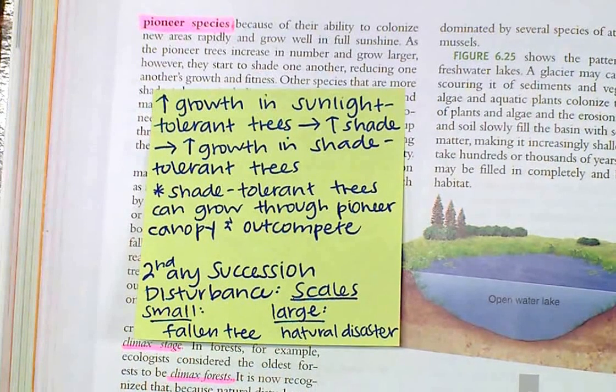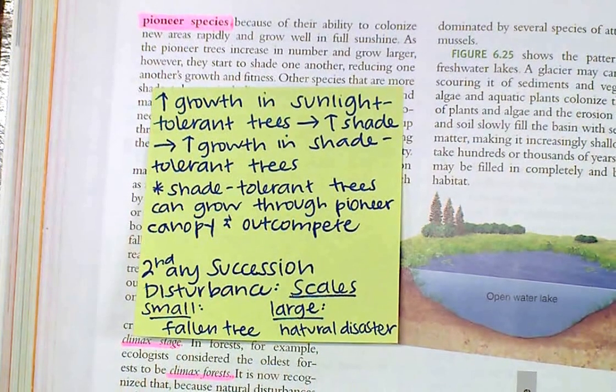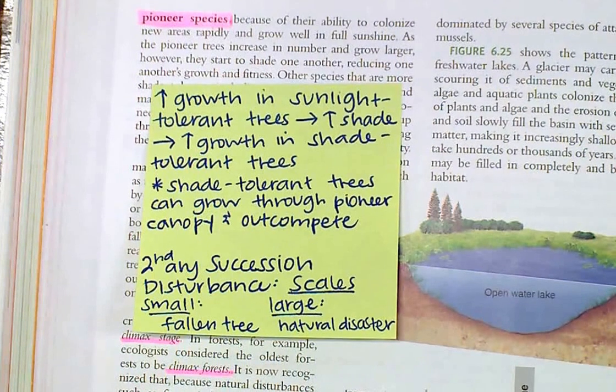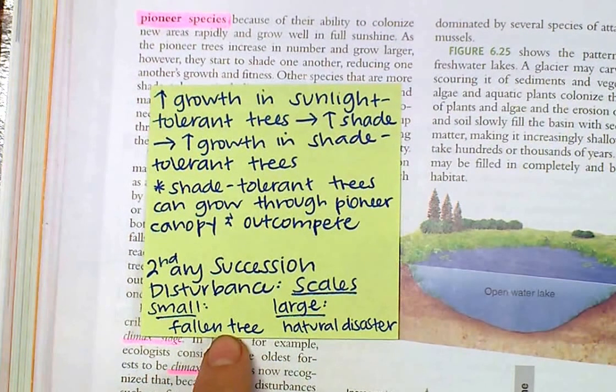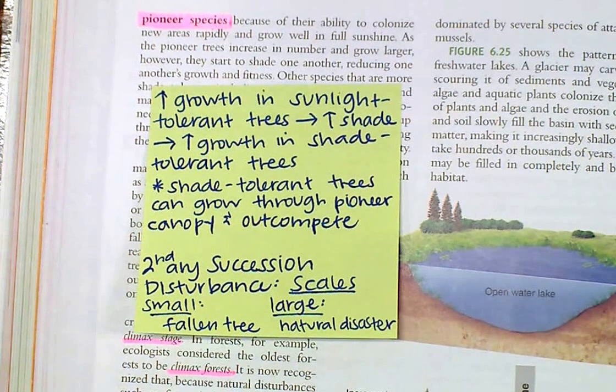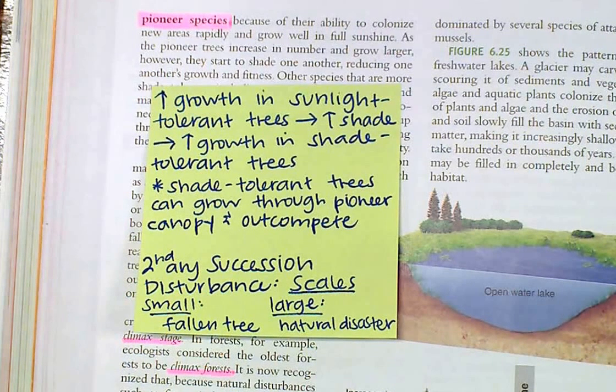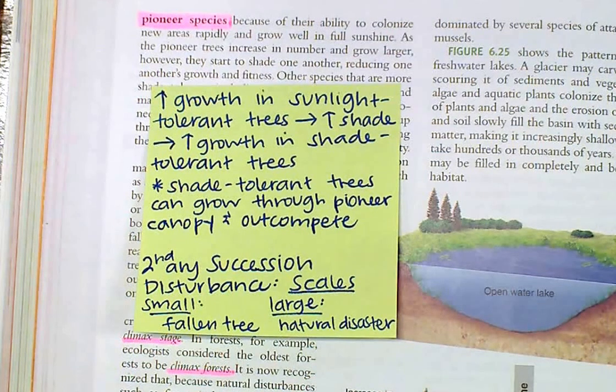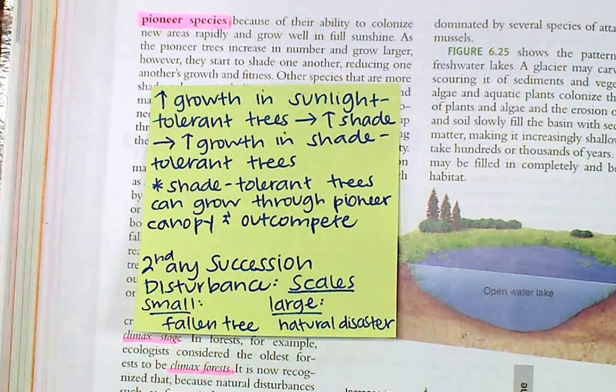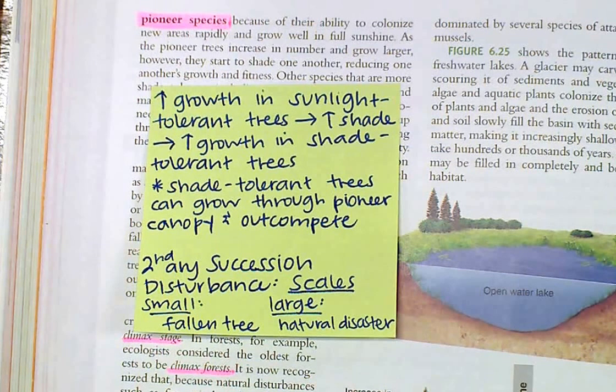Secondary succession comes on a couple different scales. On a small scale, a fallen tree might inspire some secondary succession, especially if it rips out the roots and then all that's left is the soil. If you've ever been hiking, sometimes that happens where the whole root system of the tree comes out and we're just left with a soil patch. Okay, now secondary succession can happen there. On a larger scale, it can be a natural disaster that causes it and just wipes out the whole ecosystem, so it starts over from soil.